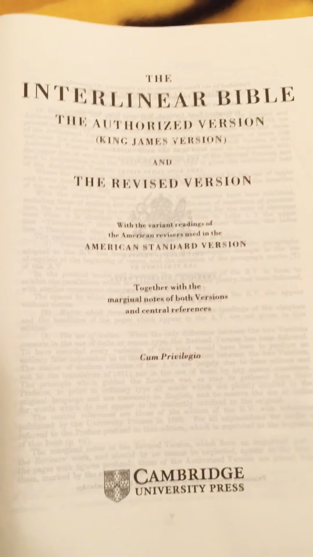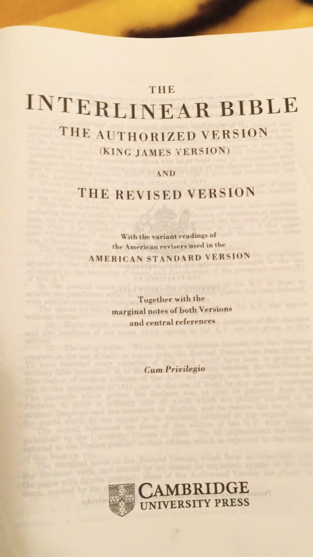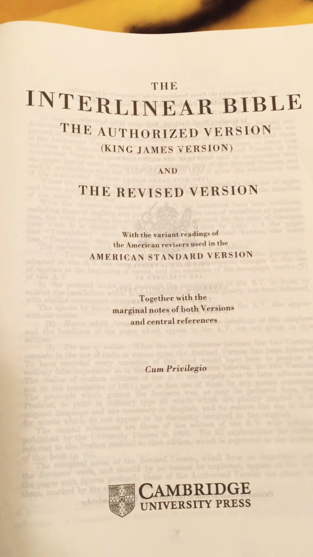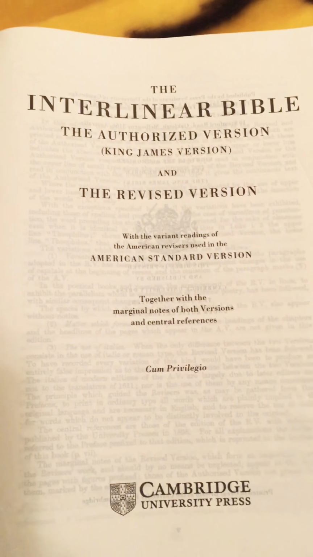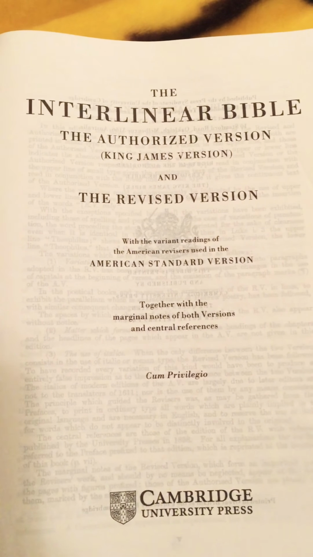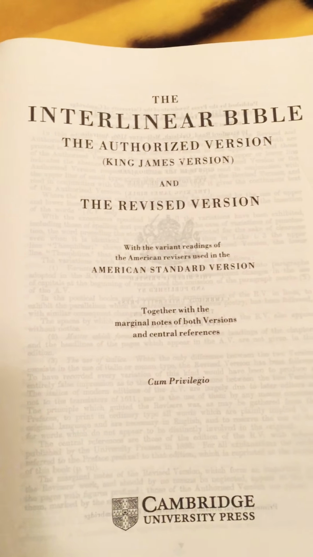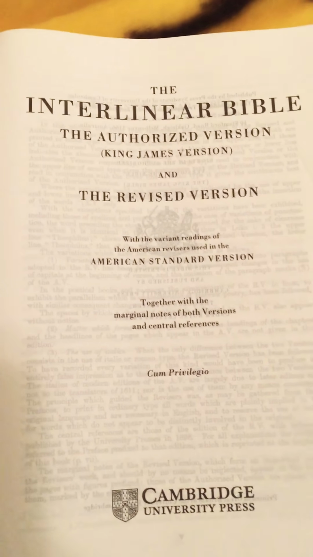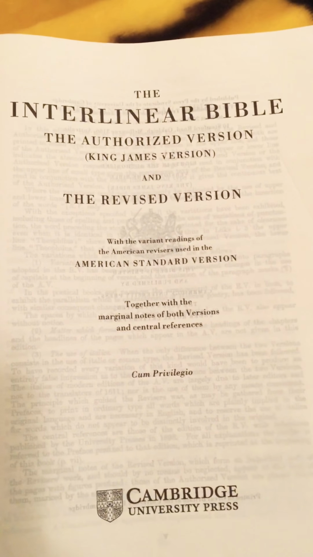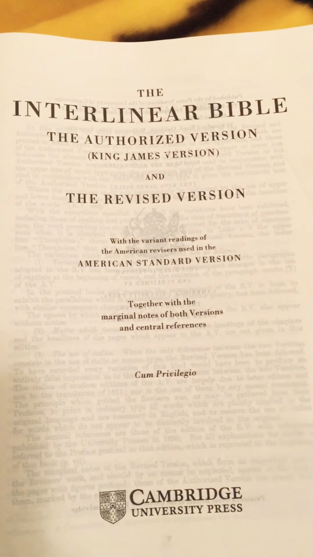Greetings everyone. Here we have a Bible review today, very similar to the one I did before of the Oxford edition of the two-version Bible. In fact, those variants are within the margins, which is outside of the text. So within this edition, which is the Cambridge edition, the variants are within the text and not in the margins.